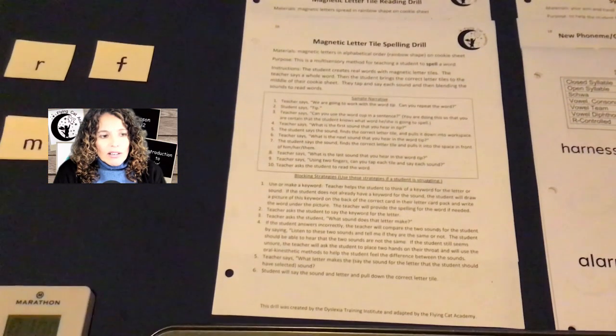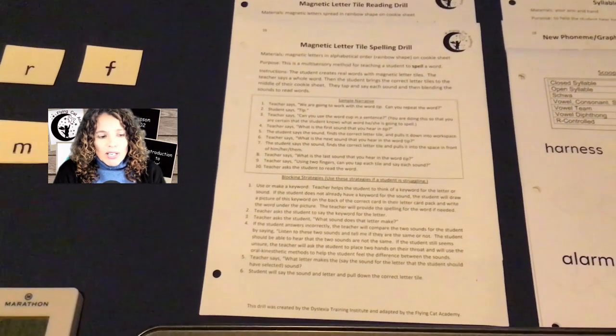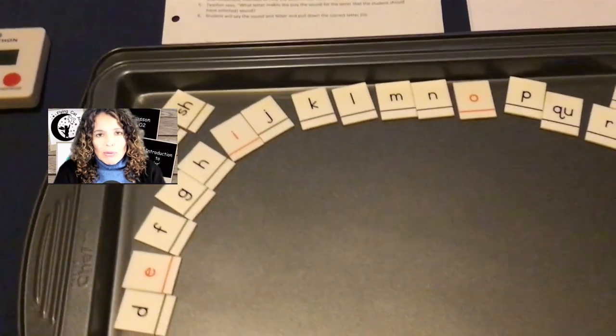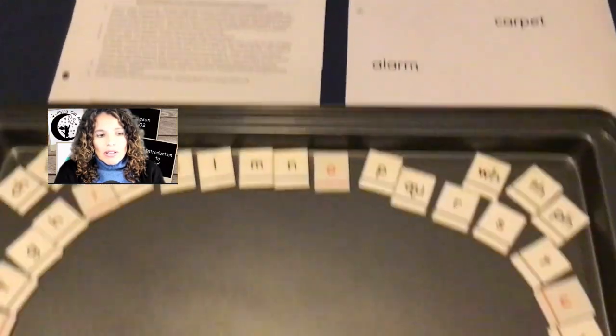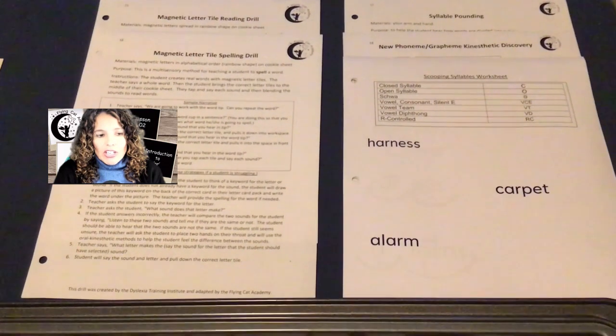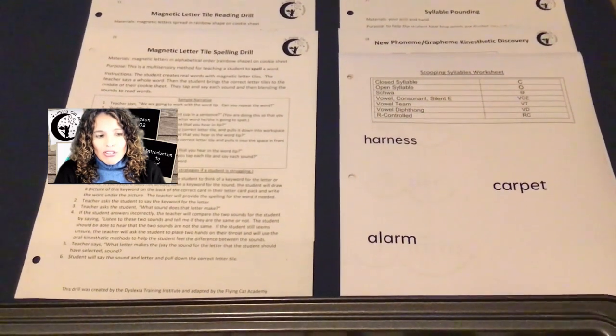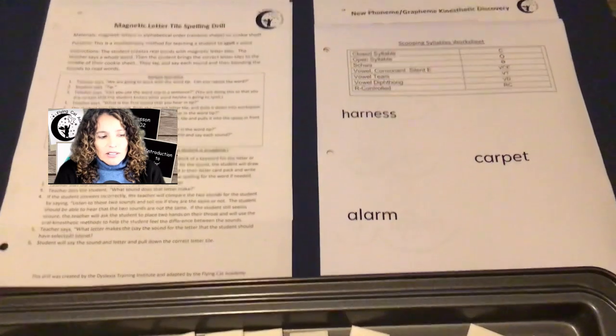And then we'll have the magnetic letter tile drills for reading and spelling, which go with the cookie sheet with the letters spread in a rainbow shape. You'll need the syllable pounding instruction sheet, the new phoneme grapheme kinesthetic discovery sheet, and the sheets for the lesson.